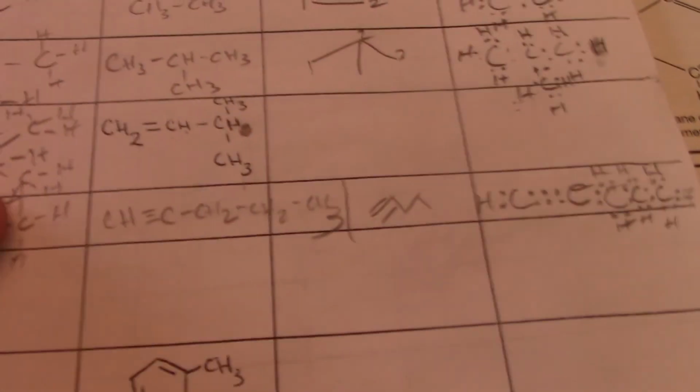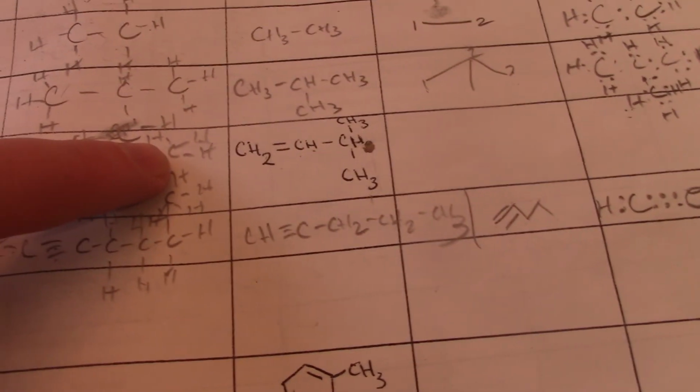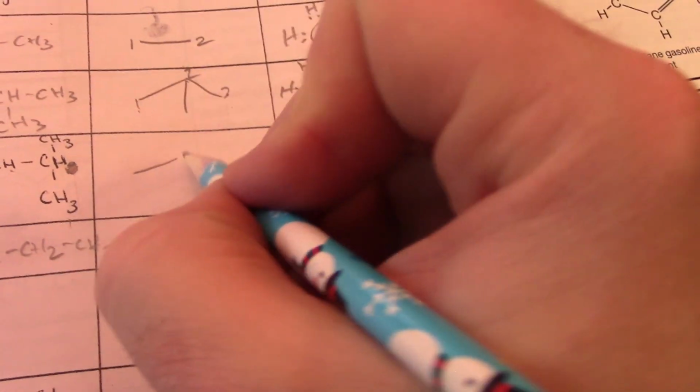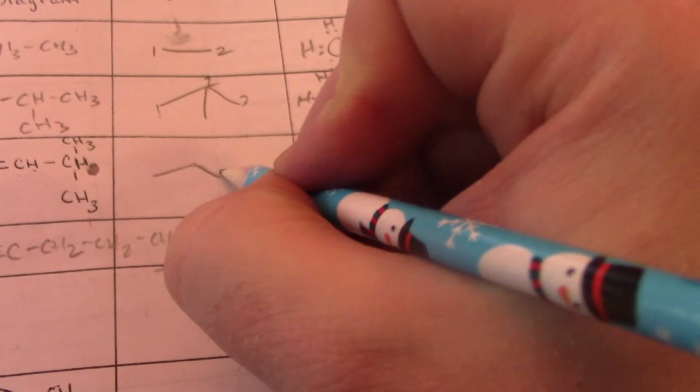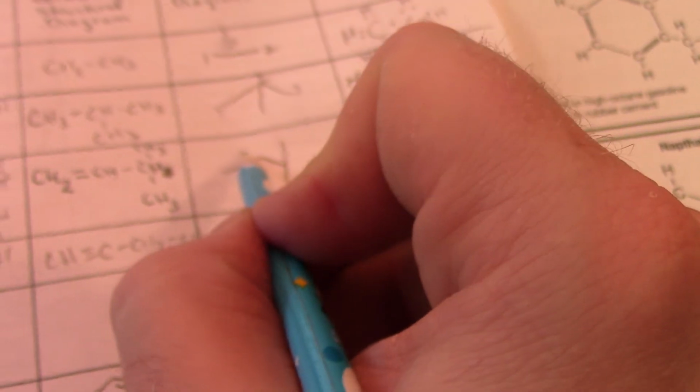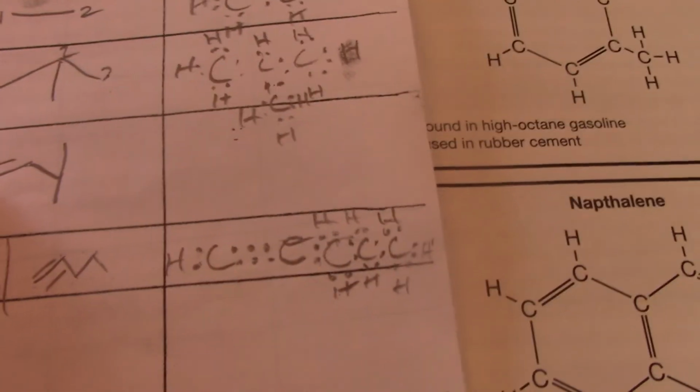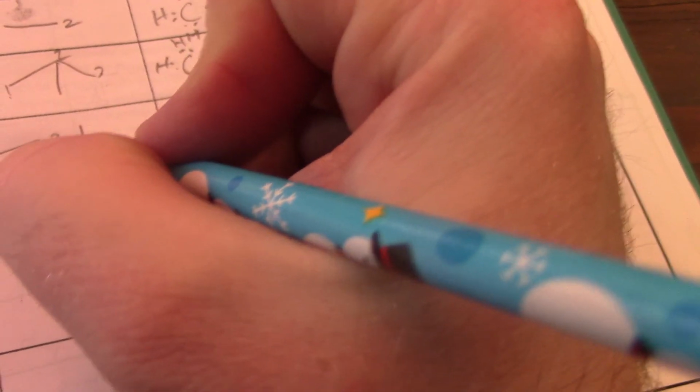But you can see there's 3 hydrogens here, 3 hydrogens here. I know that's a little bit hard to see. And the line structural diagram is going to look like this. Okay. So I have a double bond. So 1, 2, 3, 4. And then there's a methyl group on the side.